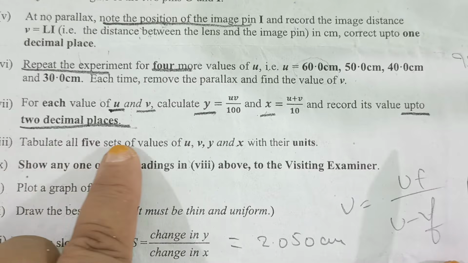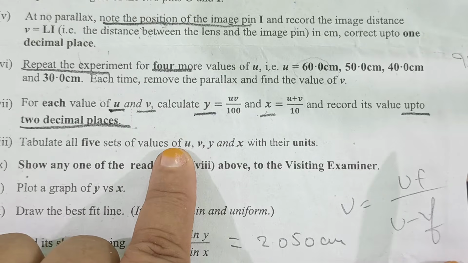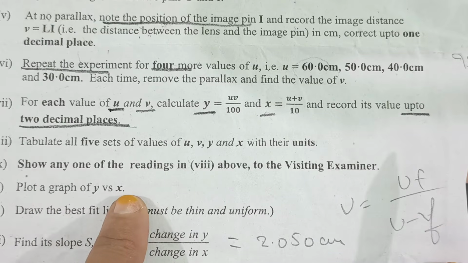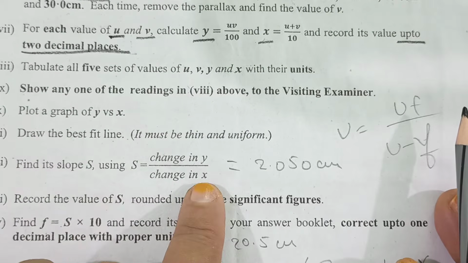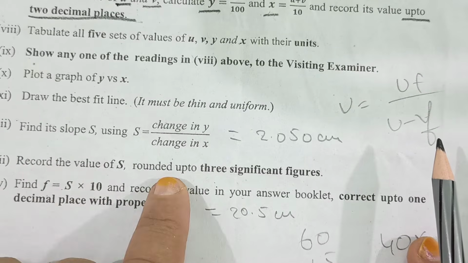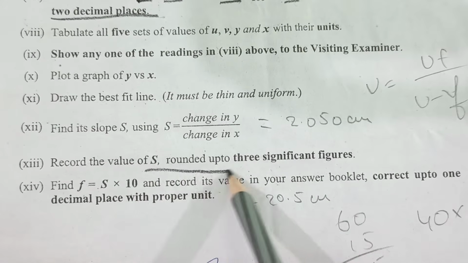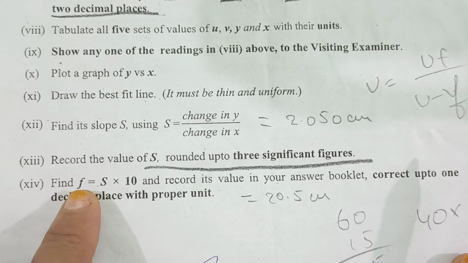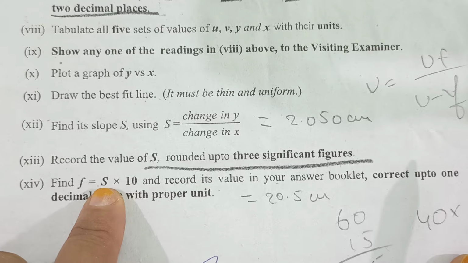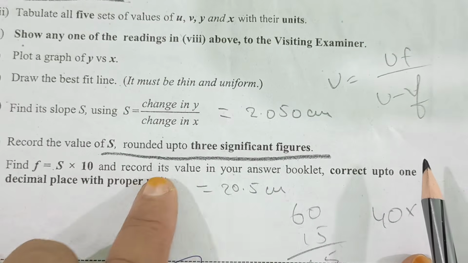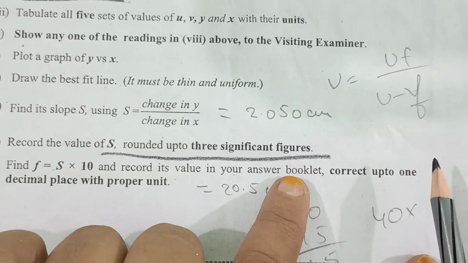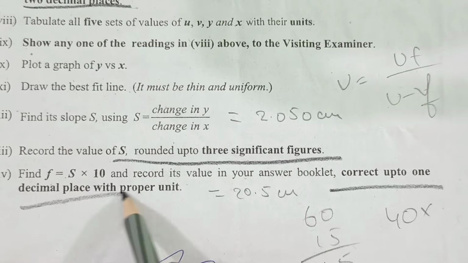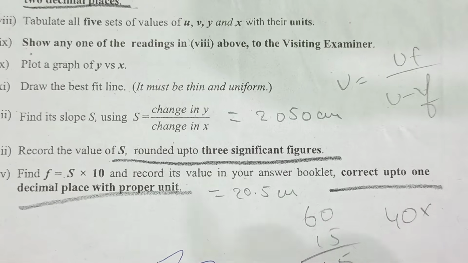Tabulate all 5 sets of observations, and then you have to plot the graph y versus x, and you have to calculate slope, up to 3 significant figures. And then you have to calculate focal length of the lens by using the formula slope into 10. And then you have to record your answer in your copy up to 1 decimal place with proper unit, that is centimeter.